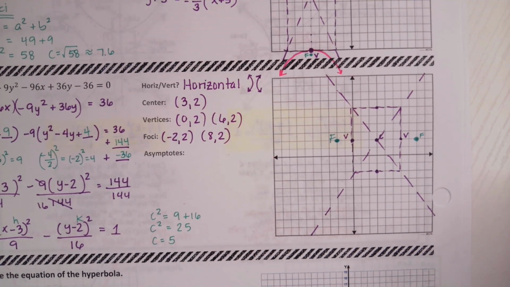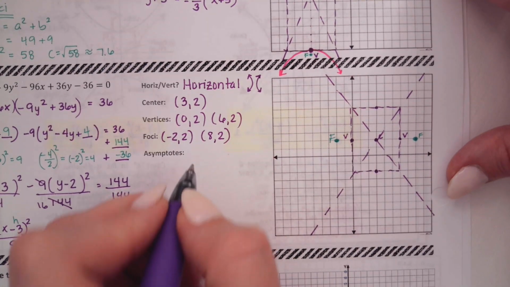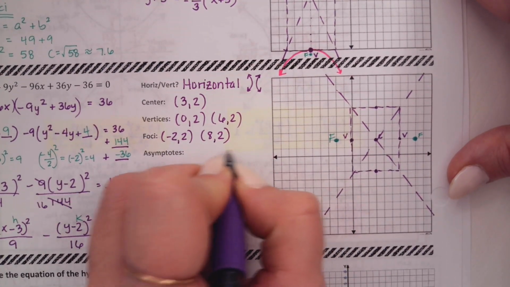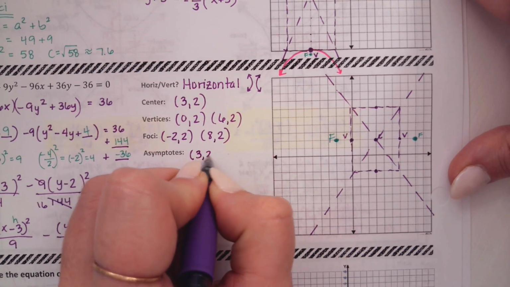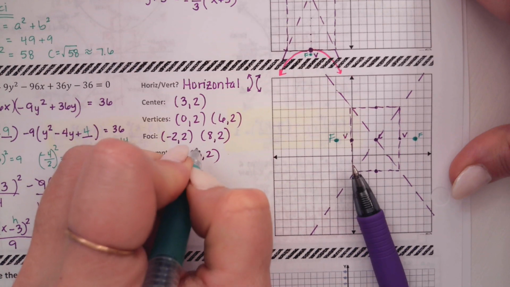The two asymptotes, again, you can use point slope form. Now you know about it. You can use slope intercept form if you want to. If you use point slope form, remember they both go through the center point, so that's the one you use as your x1, y1. So I'm going to use 3, 2 as my x1, y1.